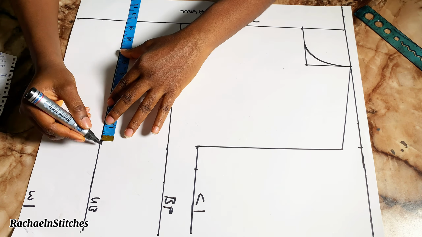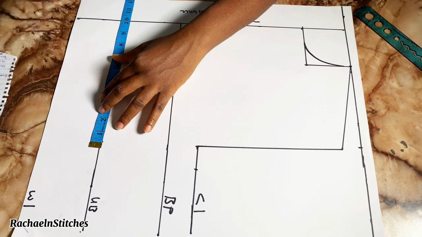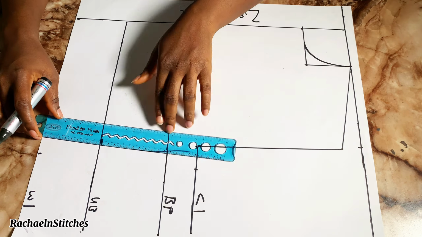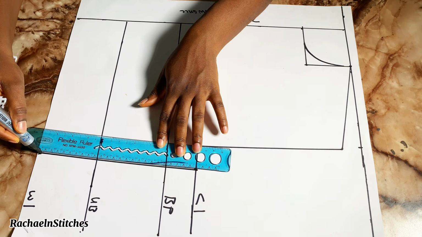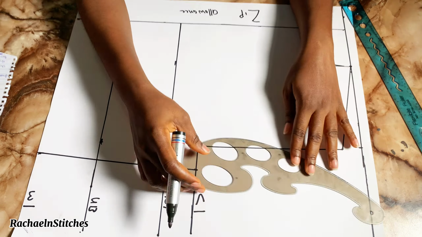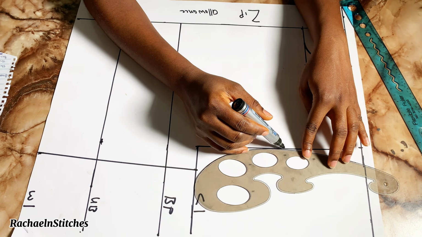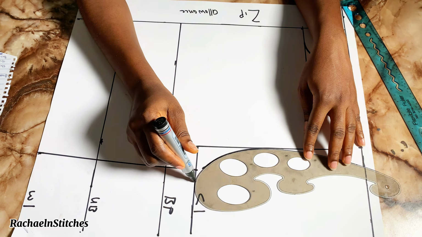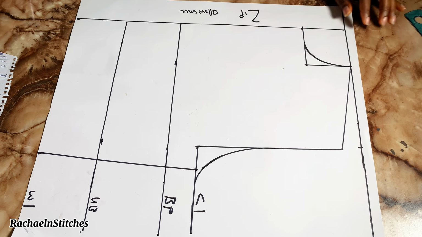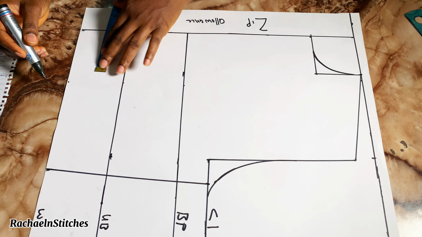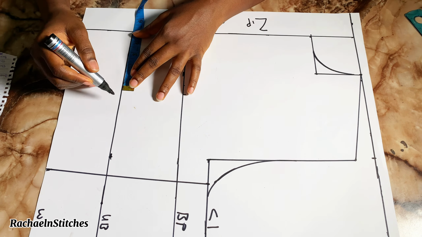Under bust measurement divided by 4 as well, and round waist divided by 4 as well, which is 42 divided by 4. I'm going to rule my line from the bust point down to the waist point. Then I'm going to create a curve, creating my armhole curve for the back. For the back, you don't need to come in by ½ inch like the front because the back is wider than the front. Then I'll mark the dart line, which is 5 inches. 4.5 plus ½ inch for sewing allowance, making it 5 inches.